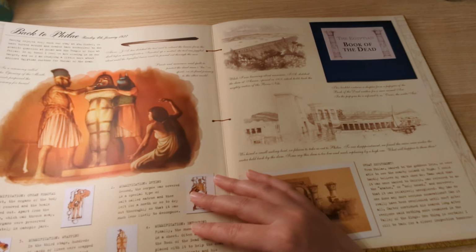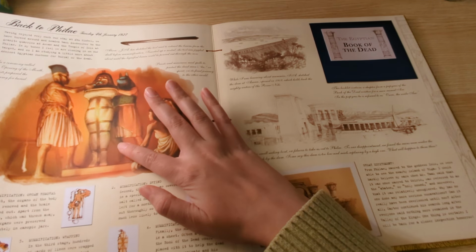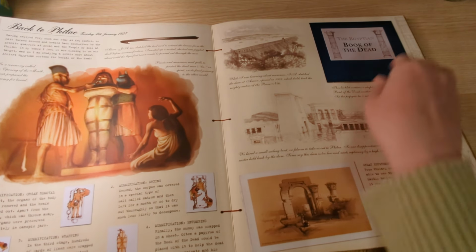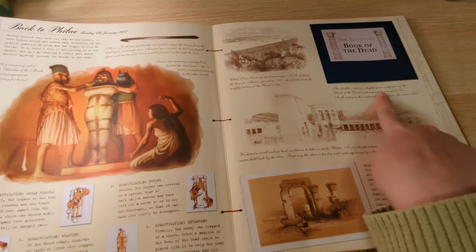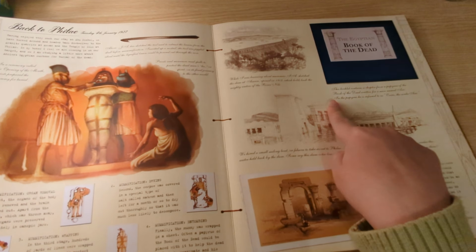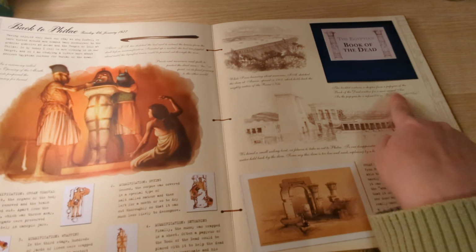This is a ceremony preparing a mummy for burial. Some more about mummies. The Egyptian Book of the Dead. This booklet contains a chapter from a papyrus of the Book of the Dead written for a man named Ani. In the papyrus, he is referred to as Osiris, the scribe of Ani.